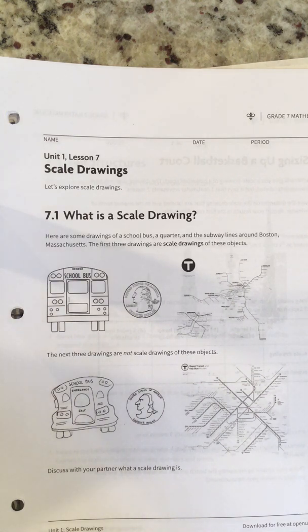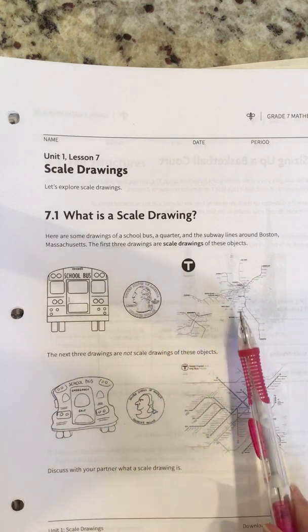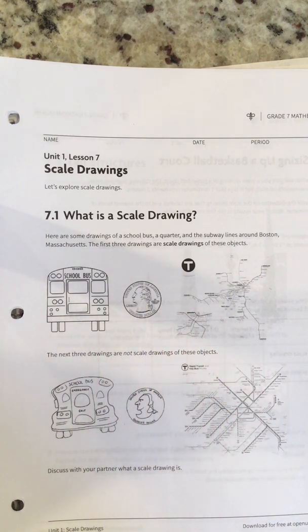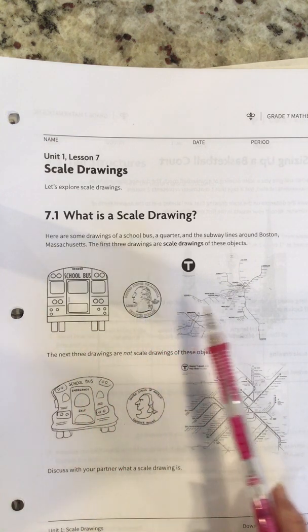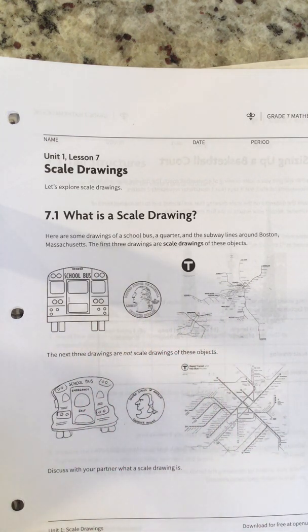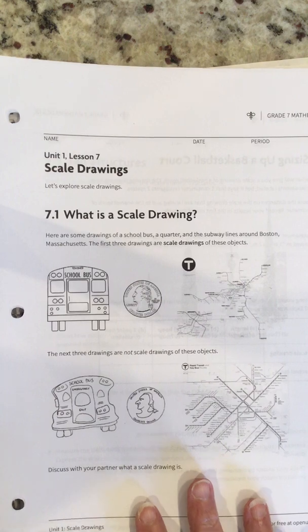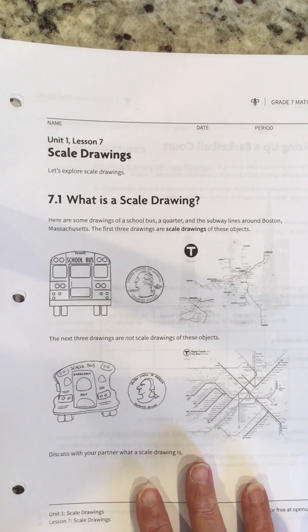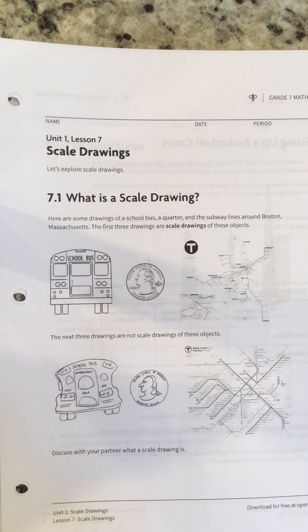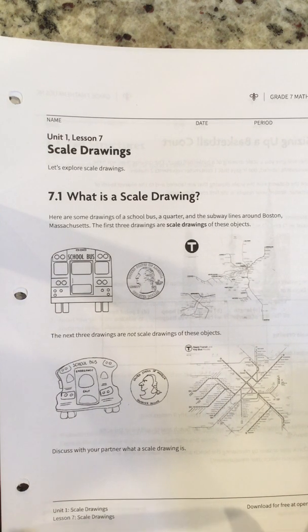So here are some drawings of a school bus, a quarter, and the subway lines around Boston. The first three drawings here are scale drawings of these actual objects because the bus isn't that small and a quarter isn't probably that small, okay? The next three drawings are not scale drawings of these objects. So let's talk about what a scale drawing is.